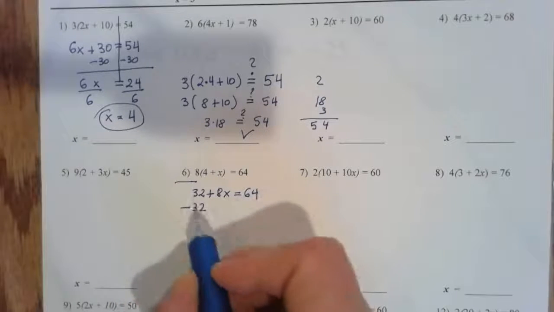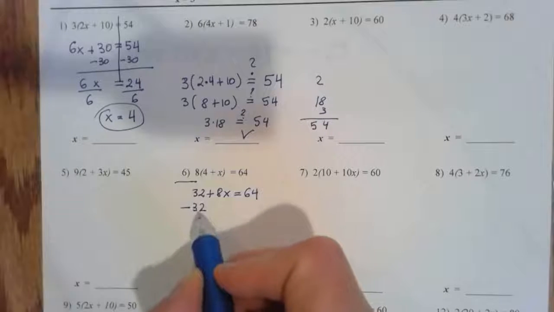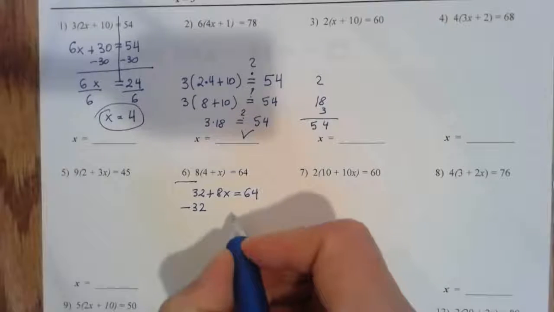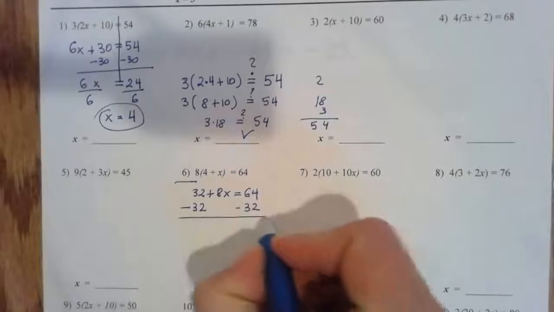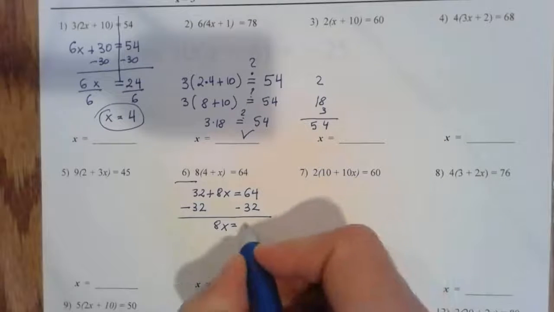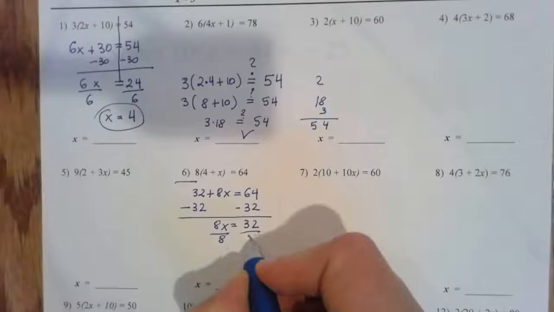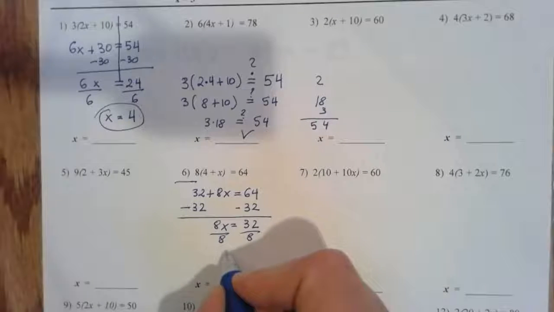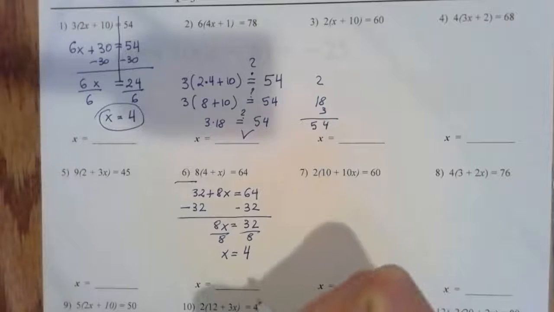Why am I subtracting? Because 32 is positive. I want to take it away, so I have to subtract 32 from both sides, of course. That leaves me with 8x equals 32. Divide by 8, divide by 8, and of course the answer is again 4.